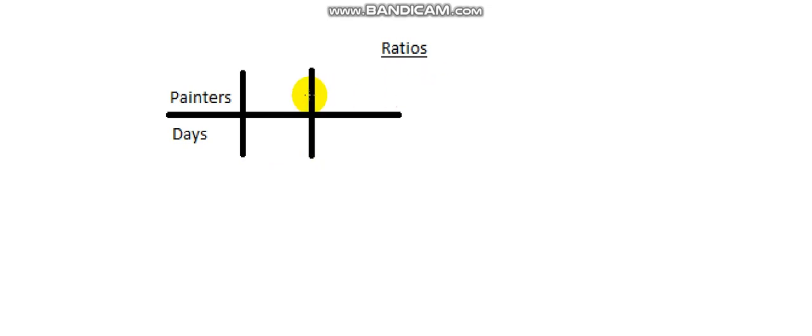So let's say that I have 6 painters who would take 27 days to finish painting my wall. And then what happens is that 3 more come along, and now there are 9 painters. And I want to figure out how many days it's going to take them to finish painting the wall. So my unknown is the amount of days.